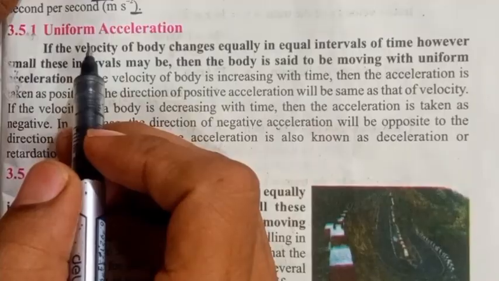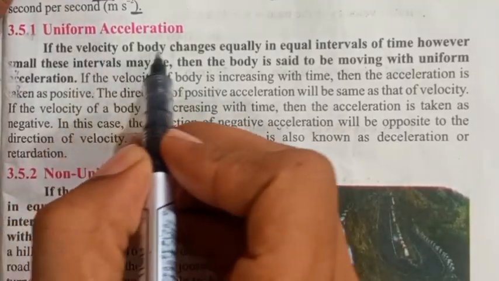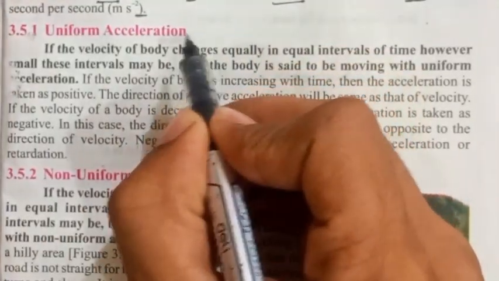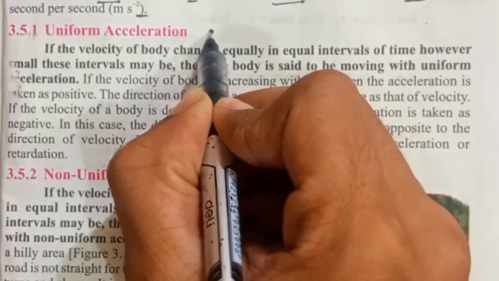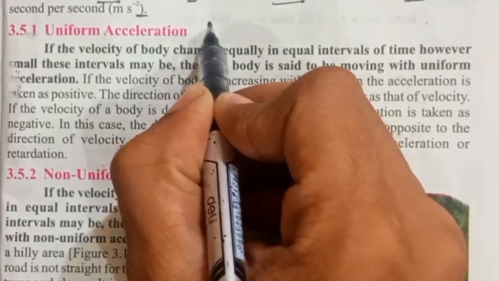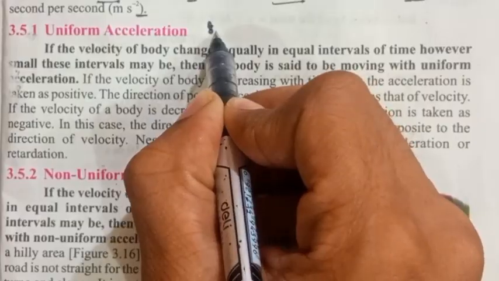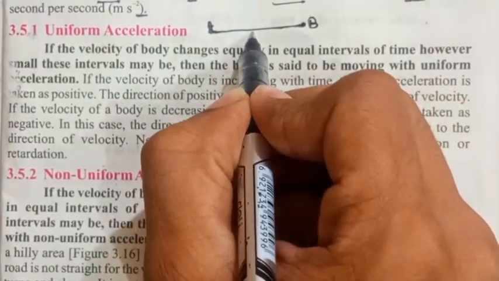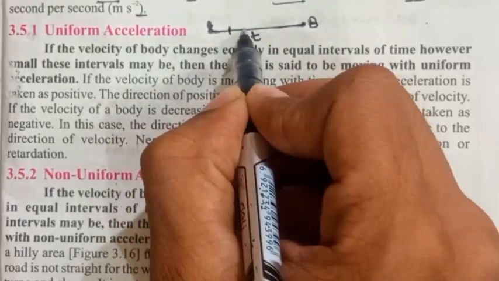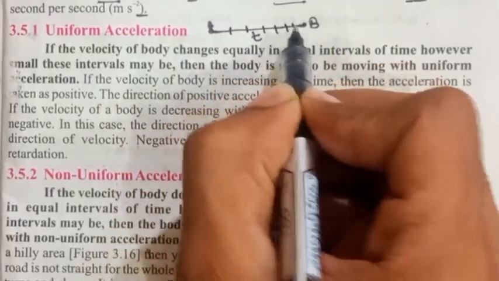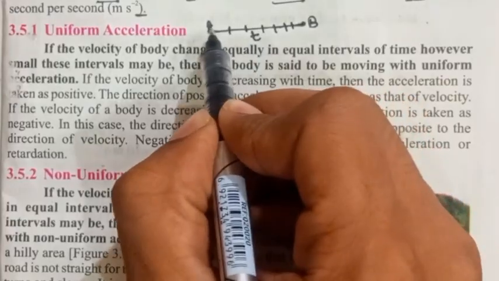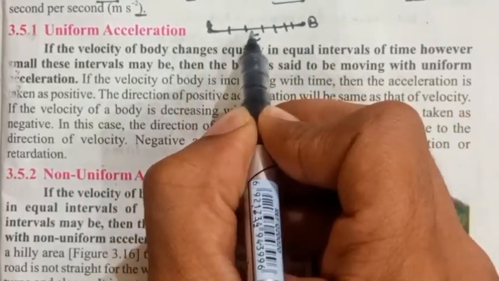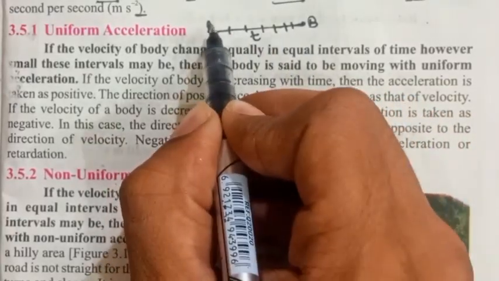Okay, come towards uniform acceleration. First of all, I will make you understand with an example. For example, a body is starting from point A to point B with time intervals.